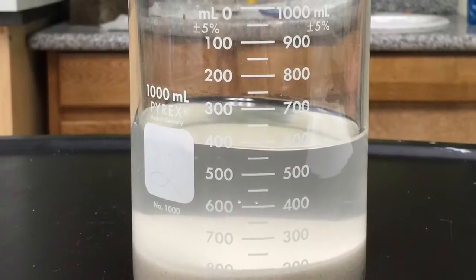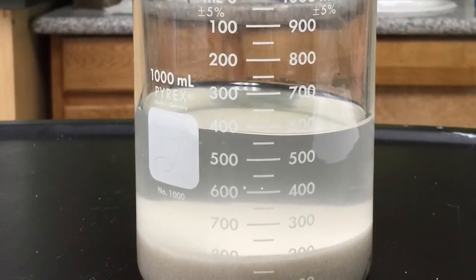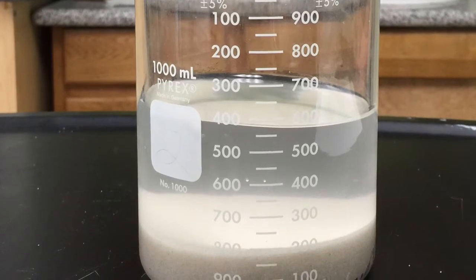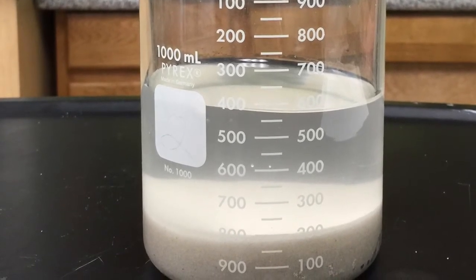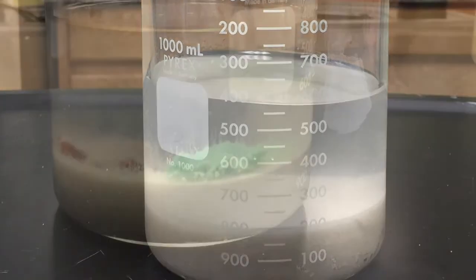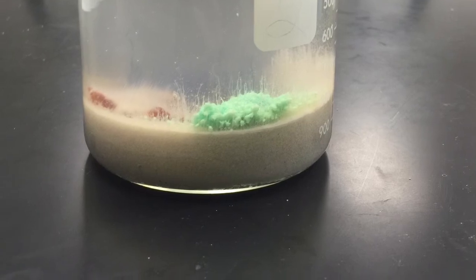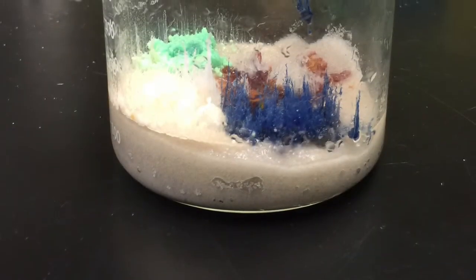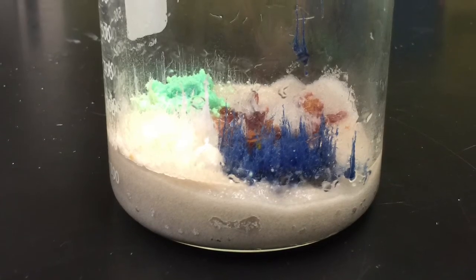This is a photo of the sodium silicate, distilled water, and sand before the cobalt 2 nitrate, iron 3 nitrate, magnesium nitrate, manganese 2 sulfate, and nickel 2 nitrate were added. Here is a photo from after they were added. This is what the chemistry garden looks like when the sodium silicate and distilled water are removed.